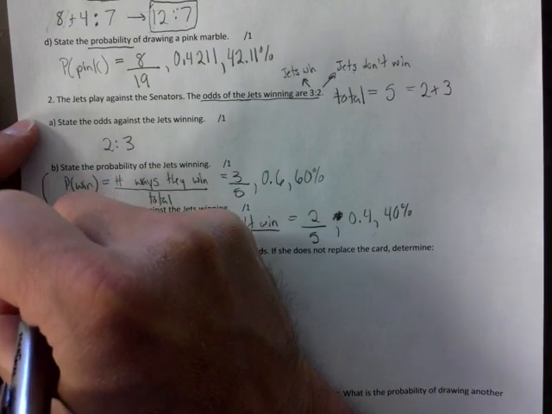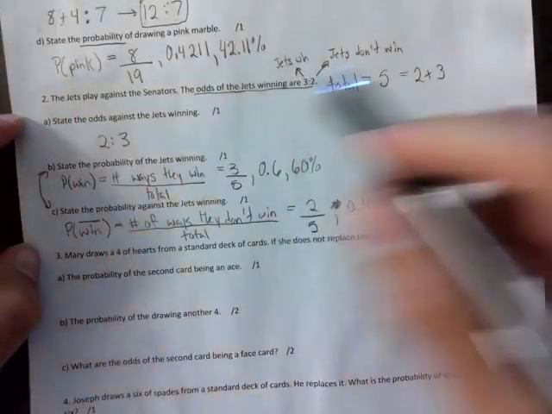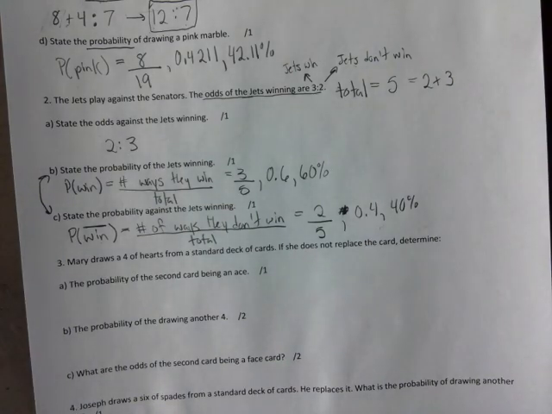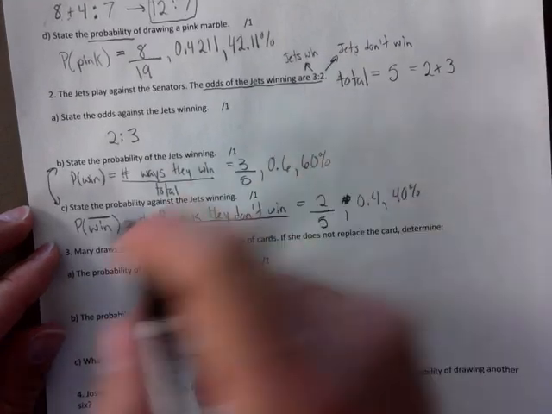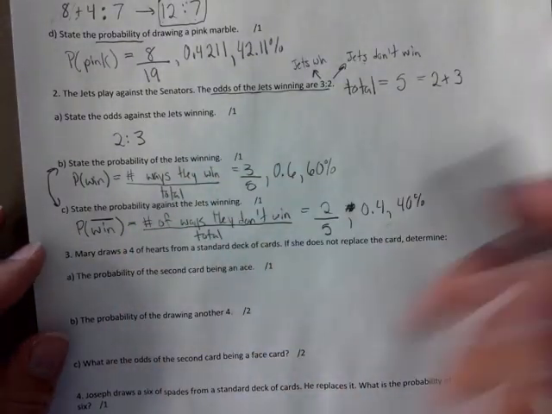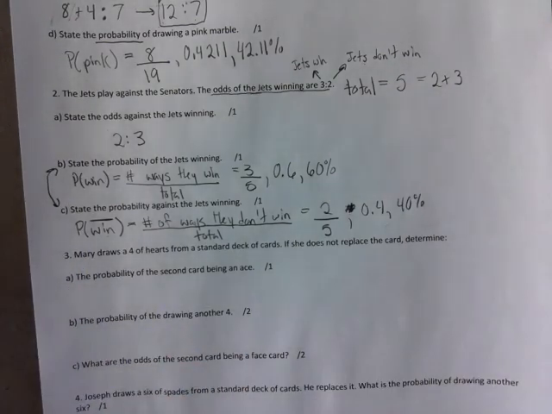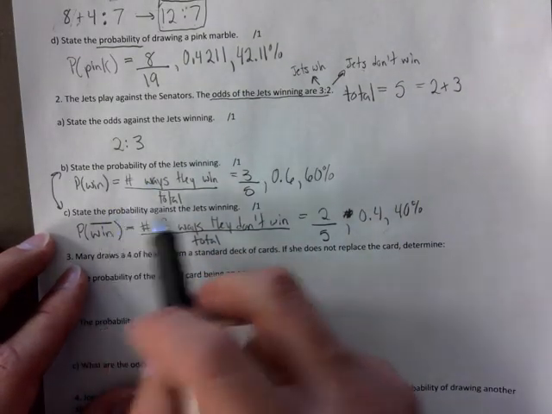So what are these two probabilities? What should they add up to? 1, yeah, because they're complements of each other. The Jets can either win or they don't win. There's no other option. So the probabilities of both of these should equal 1.